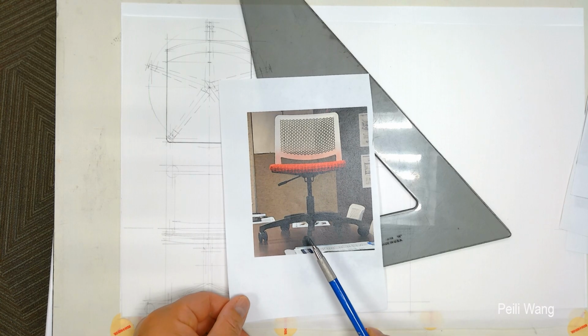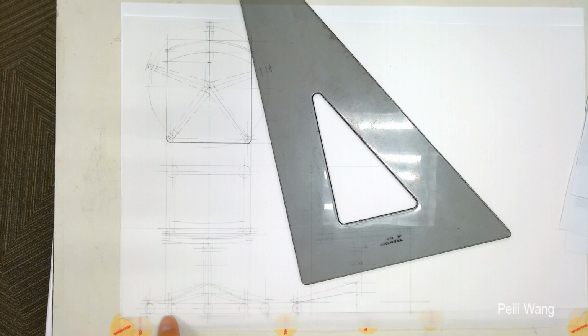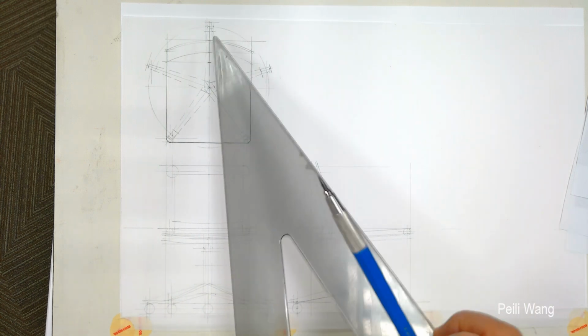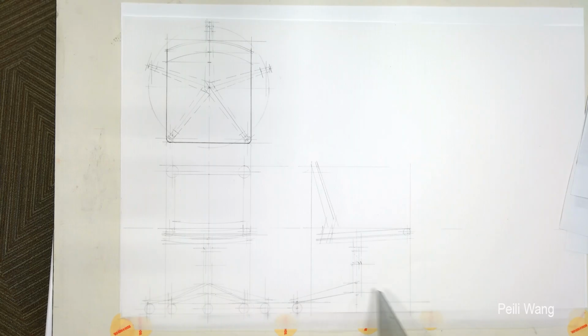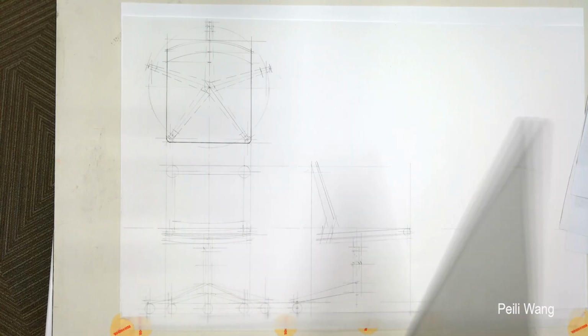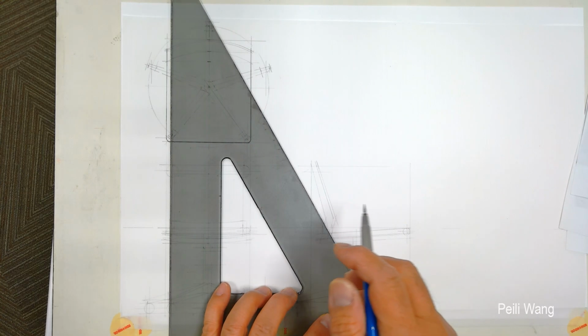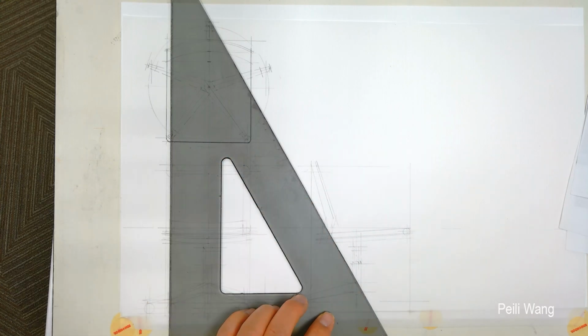So this is why we cannot trace it. This is perspective. So we have to find 1, 2, 3, 4, 5. So this leg we transfer from here. Okay. So last one I make this leg. Last one. Okay. This leg I still have to find from the side view. From here.